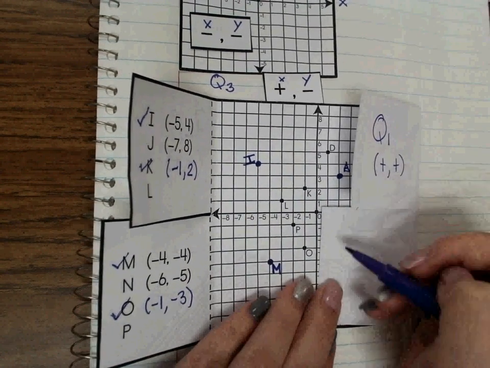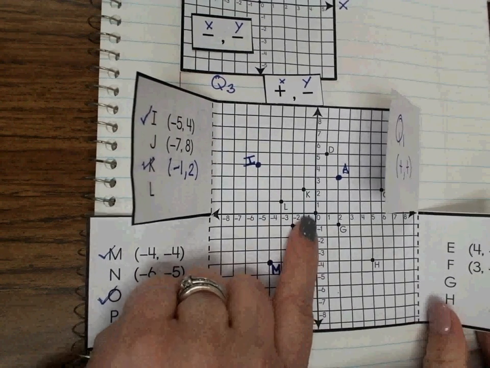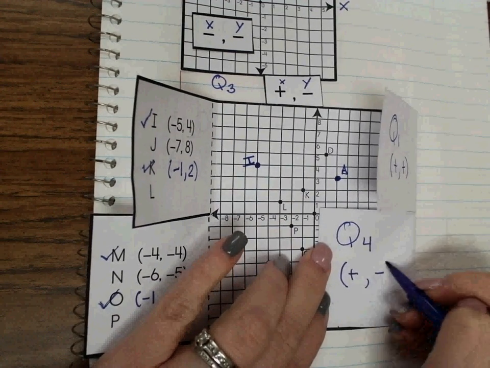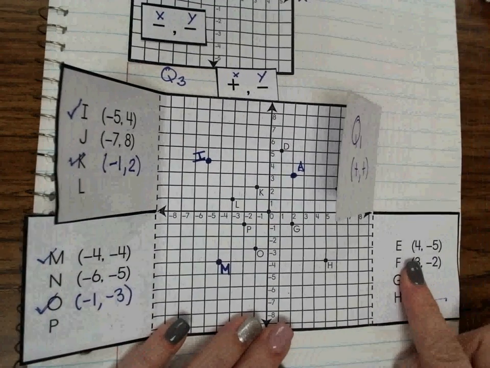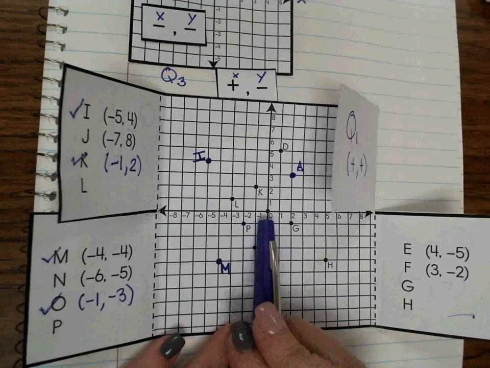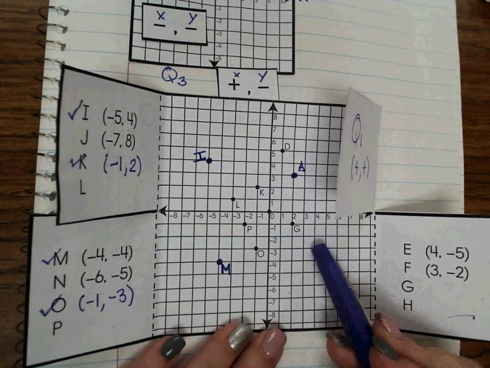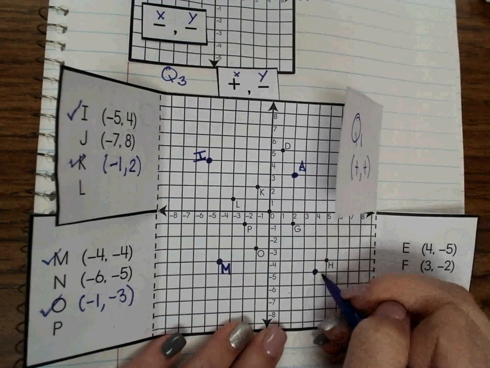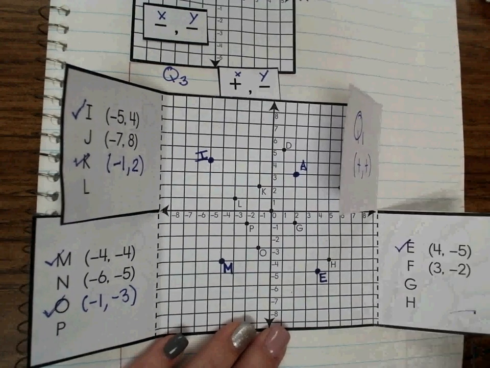The last part we're going to do is quadrant 4. Now in quadrant 4, I'm back on the positive sides with my x's, but I'm on the negative with my y's. Positive, negative. Okay. And it says we're going to plot point E. It is at 4, -5. So 4 positive. So I start at 0. I go over 1, 2, 3, 4. I'm going to go down -5. So 1, 2, 3, 4, and 5. This point right here, I'm labeling it E.